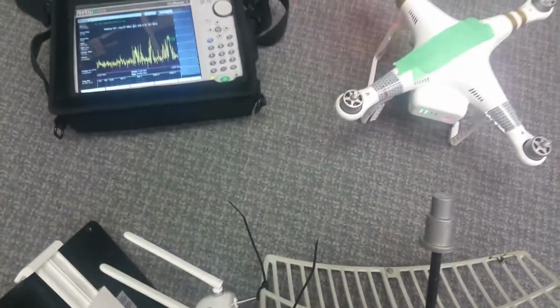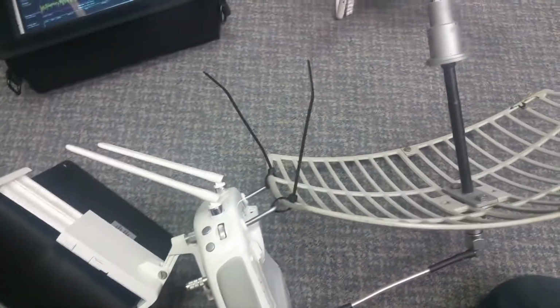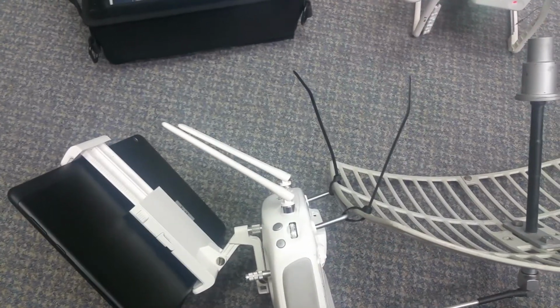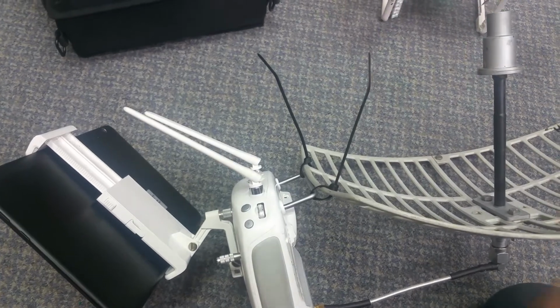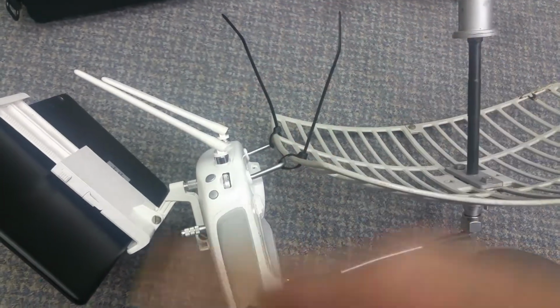They said that the signals from the remote control, the telemetry and the control signals to the aircraft and back from the aircraft, so there is a radio link between the aircraft and the remote.